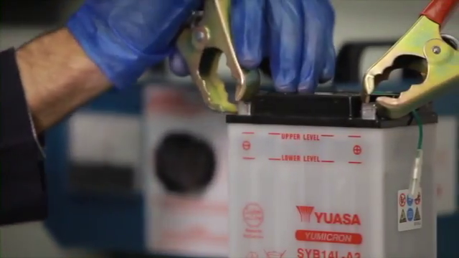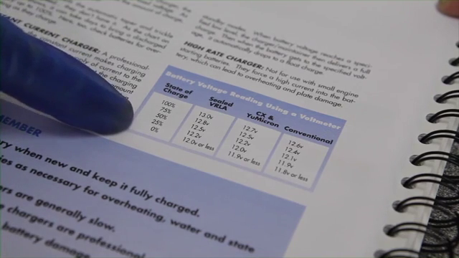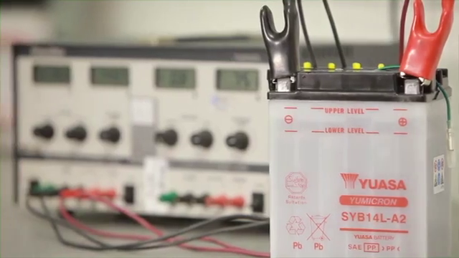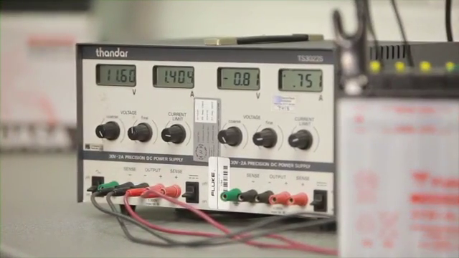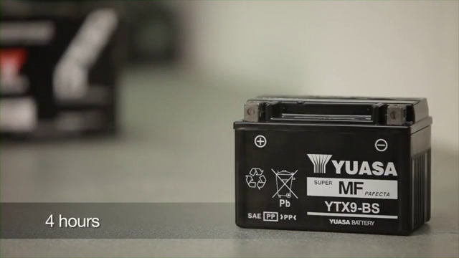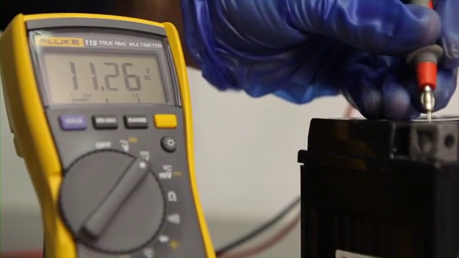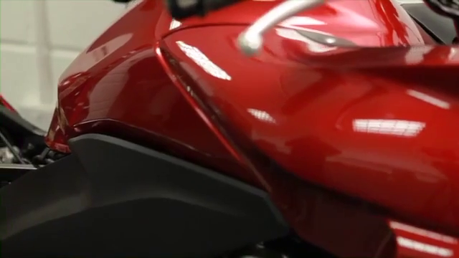The second test is a DC volt test. This can be done either unloaded or loaded. To perform an unloaded test on a conventional battery, connect a DC voltmeter to the battery and note the reading. Compare the reading with the chart in the Yuasa technical manual. If the voltage is below a full charge, charge the battery, then recheck the voltage. When checking a sealed battery, it must stand unused for at least 4 hours after charging in order to stabilize. Once stabilized, check the voltage with a voltmeter. If the voltage is below 12.4 volts, the battery needs recharging.